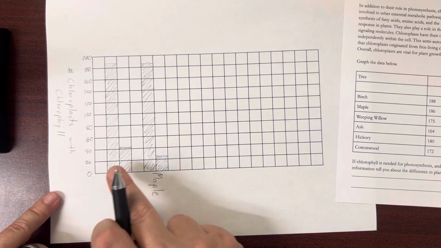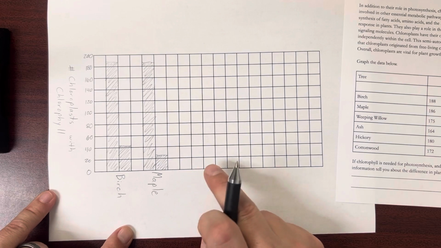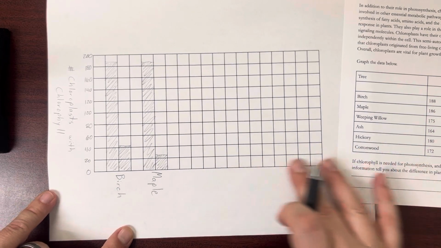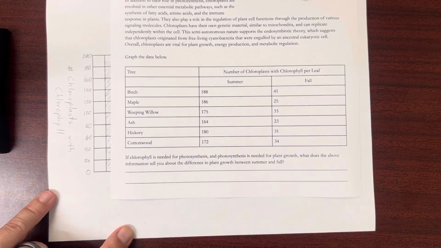So each tree has 2 columns. Skip a column, put the next tree. Skip a column, put the next tree. And do all of this data here and answer the question down at the bottom.